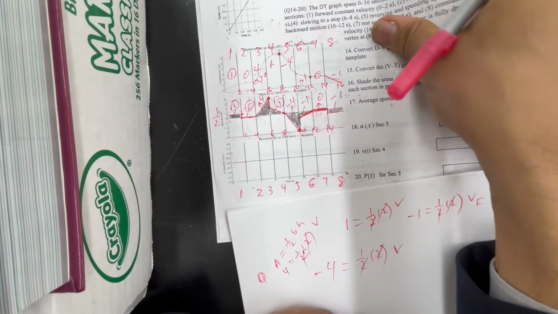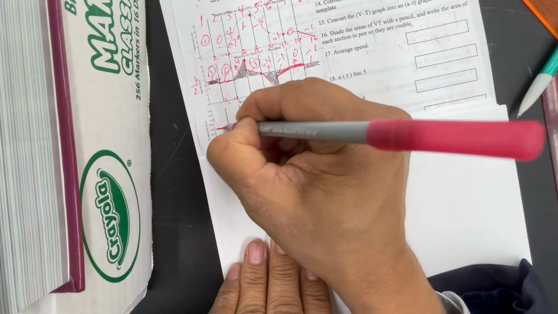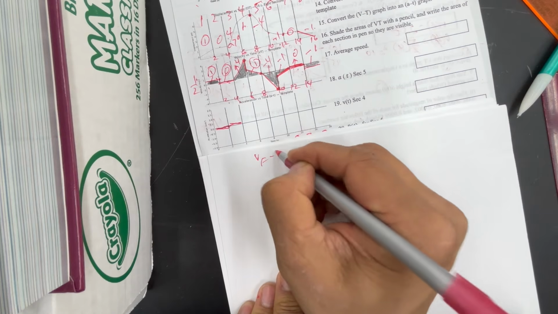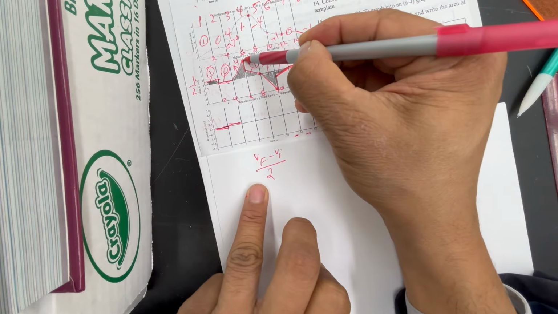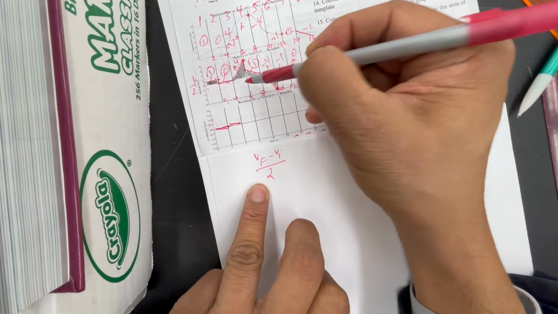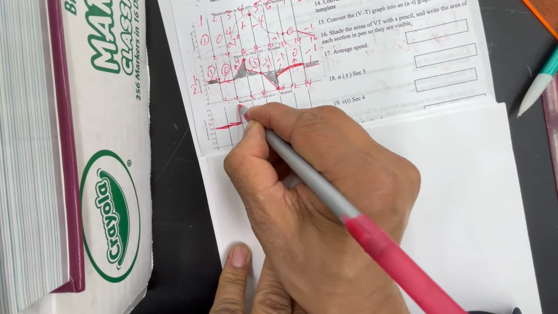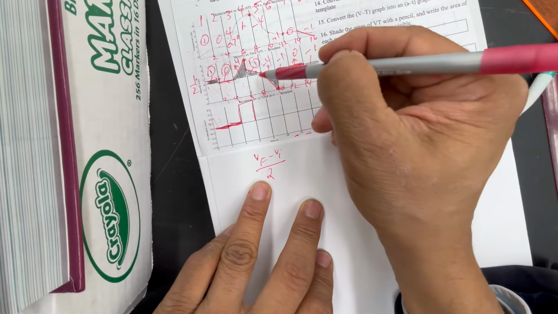Okay, I'm going to take the slope of this now. The slope of this one is 0. The slope of this one is 0. The slope of this one is VF minus VI over delta t, which is 2. VF is 4. 4 minus 0, 4 divided by 2, which is 2. So I'm going to go all the way to the 2. That's the acceleration. Here, I'm going to write VF, which is 0.